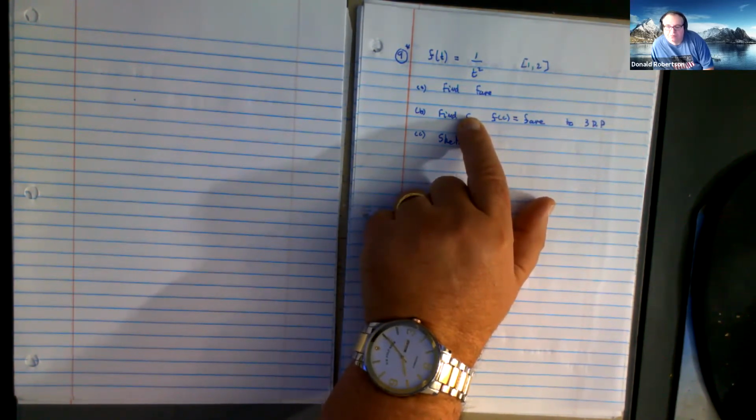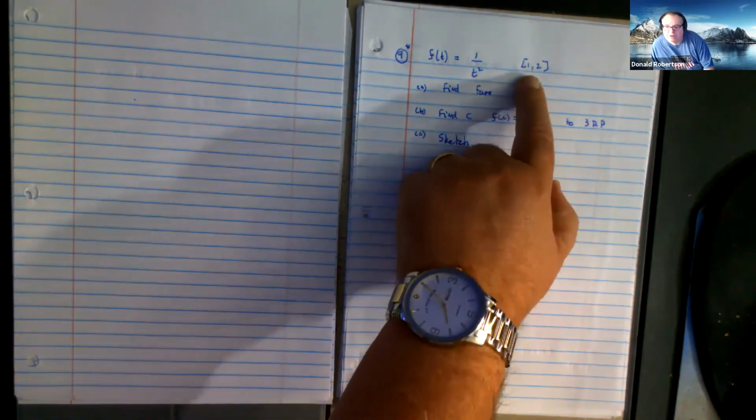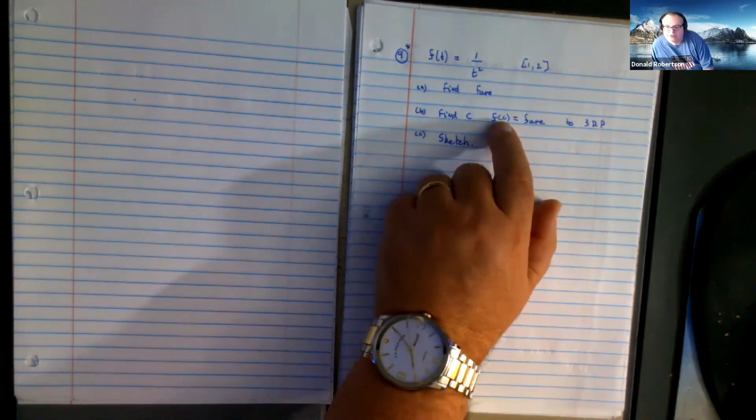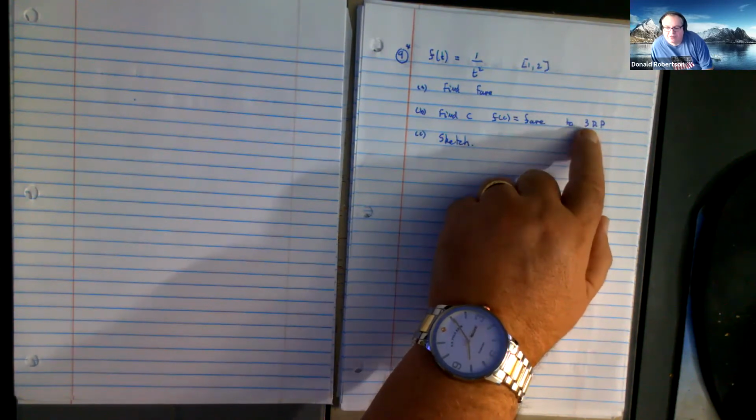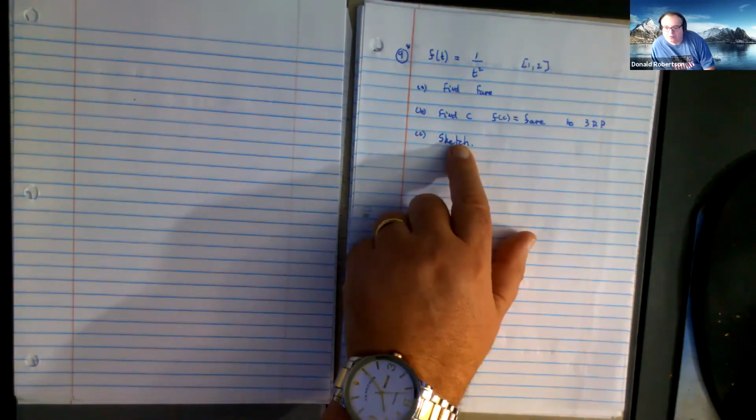According to the mean value theorem, there's at least one number c in the range 1 to 2 such that the value of the function at c is the same as the average value. And here's the big clue: 3 decimal places. The minute they ask for decimal places, you can be pretty sure you're going to do it through decimals. And there's a little thing called a sketch, which I'll tell you about when we get to it.